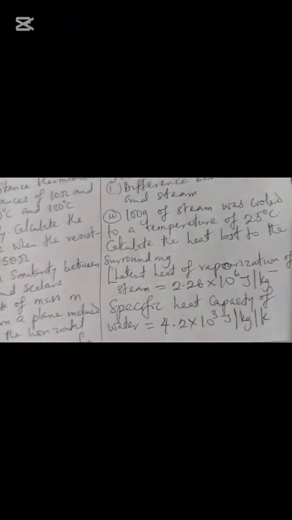And the next question here is a calculation question. It contains both heat capacity and latent heat. What's the question saying? 100 grams of steam was cooled to a temperature of 25 degrees Celsius. Calculate the heat lost to the surroundings.